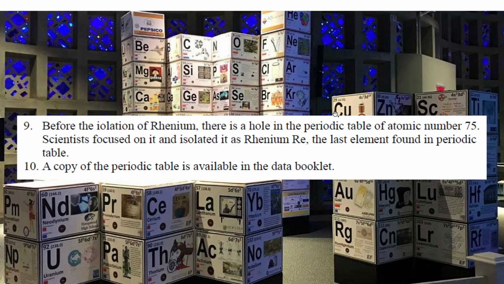Before the isolation of rhenium, there was a hole in the periodic table at atomic number 75. This was a good cue. Scientists focused on it and isolated Re at last, so the whole periodic table was filled. And don't panic, you'll find the periodic table clearly in the data booklet, and lots of data are presented in it.